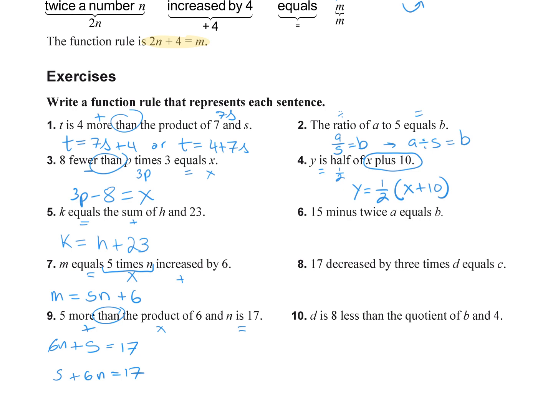All right, for 6, we have 15 minus twice a equals b. So again, there's a few things going on. Minus is just minus, and since it doesn't have the word than, we don't flip it. And then it says twice a equals b. Now twice is 2, so we're just going to write 15 minus 2a equals b. And that will be how you set it up.